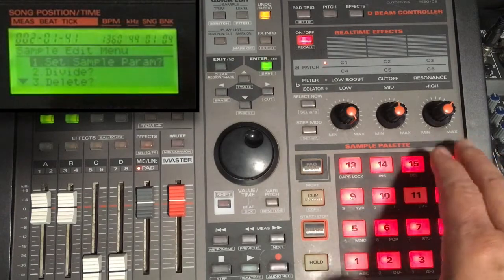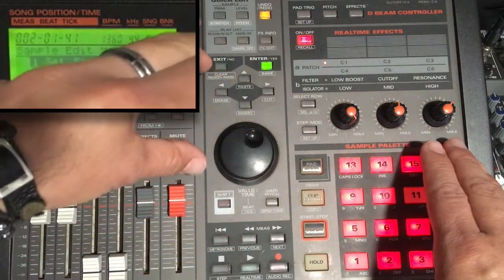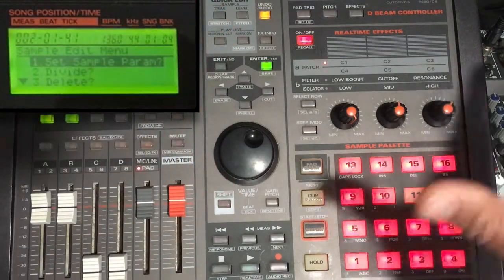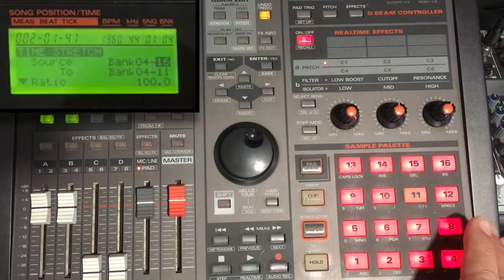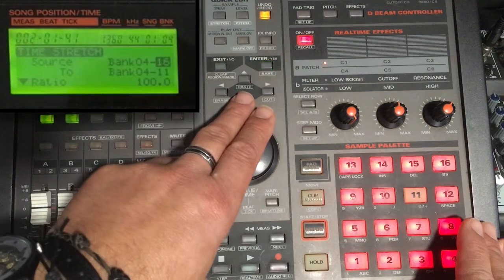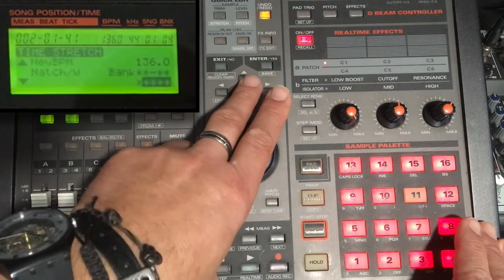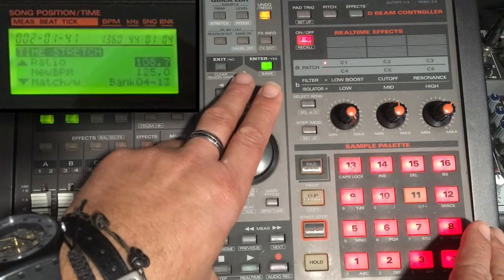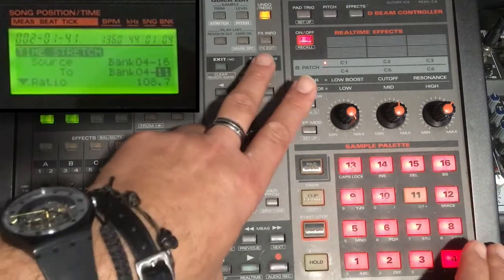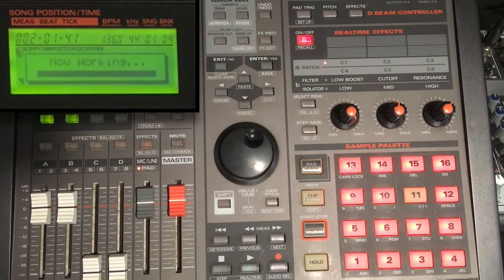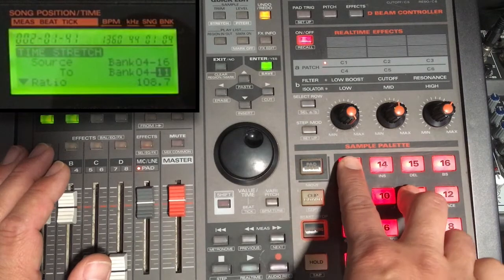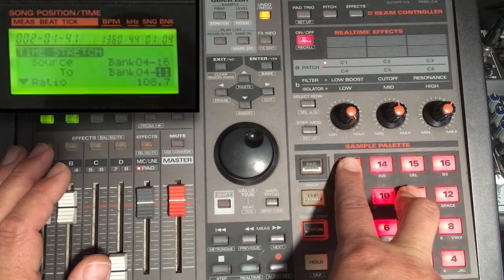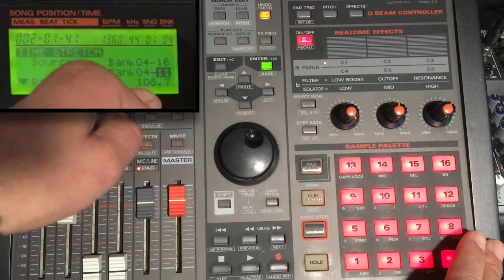This one is free. And I'm now going to stretch it. Stretch the sample. I do shift stretch. I choose this one. It needs to be matched with this one, and the sample has to go to 11. Okay, so I copied it now in bank 4 in this case.